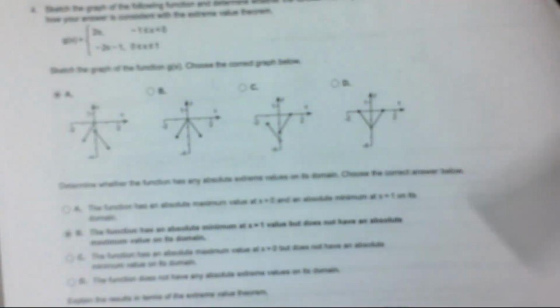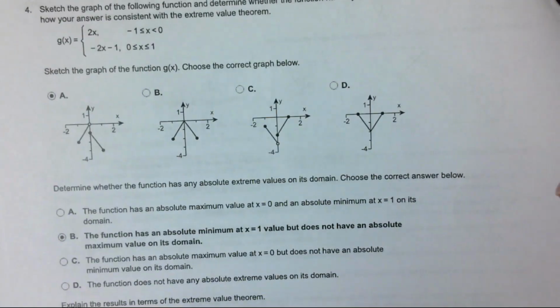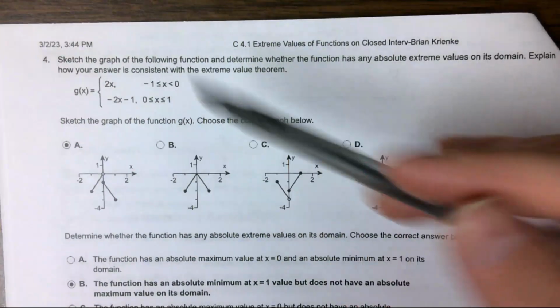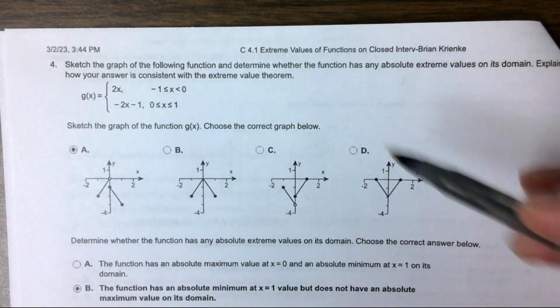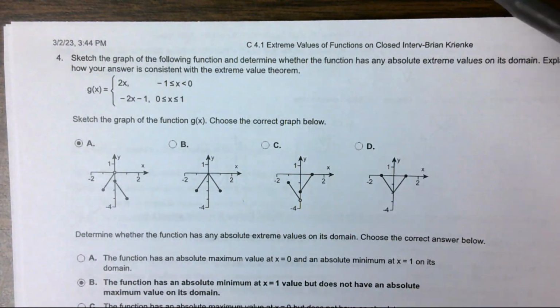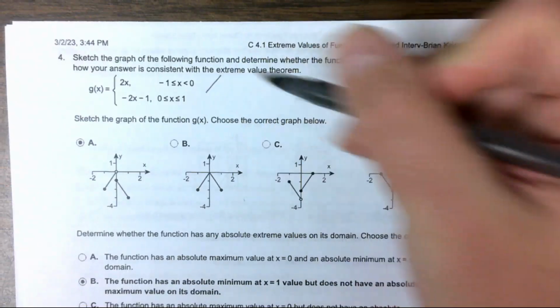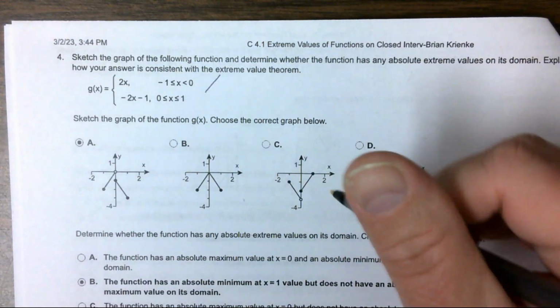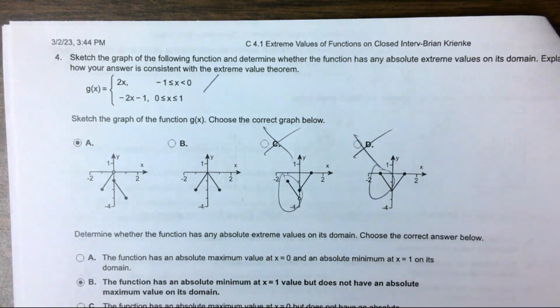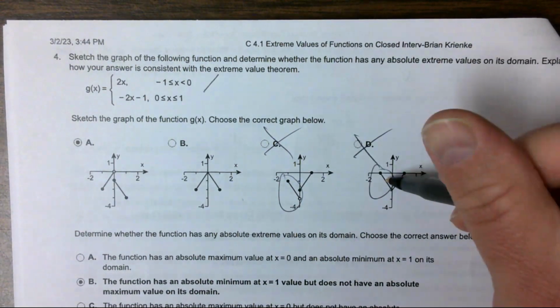These are all like tying it to an explanation. So here you have a piecewise function, and it's 2x from -1 to 0, which means it'd be positive slope, which means it can't be this one or this one, because that would have negative slope.